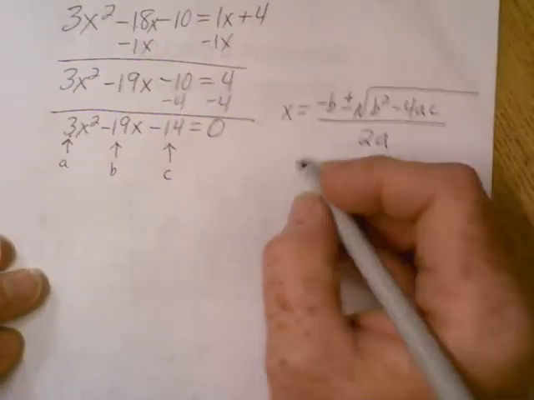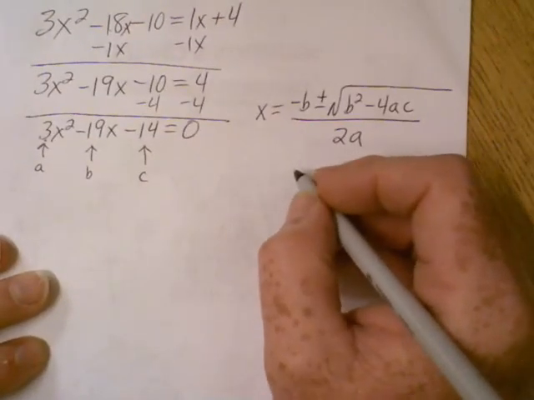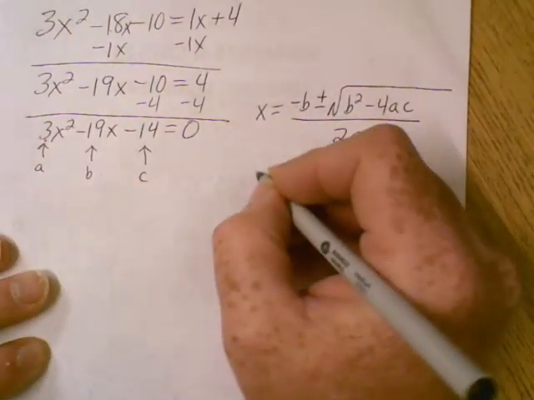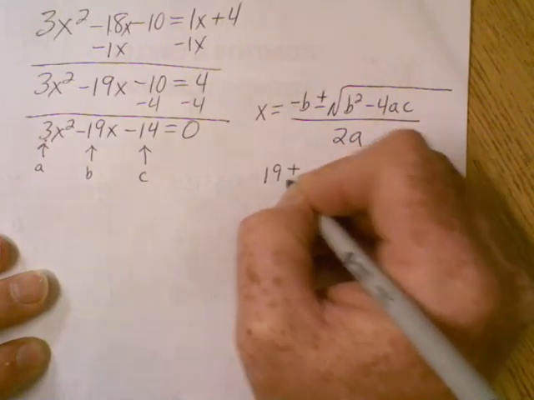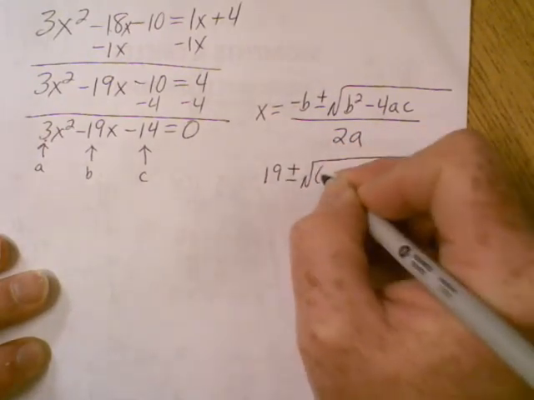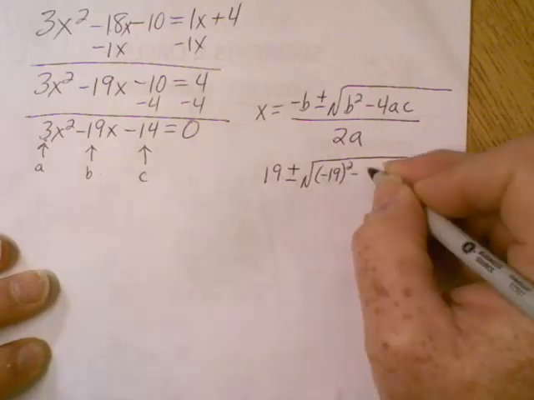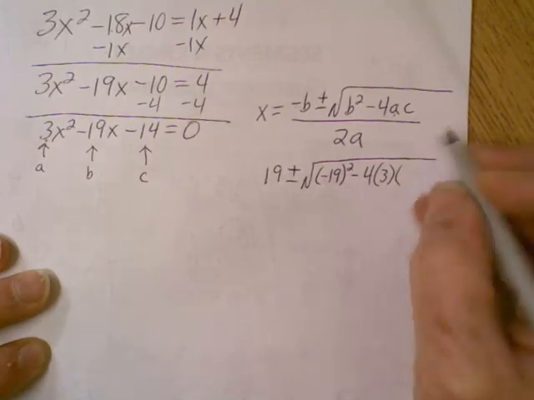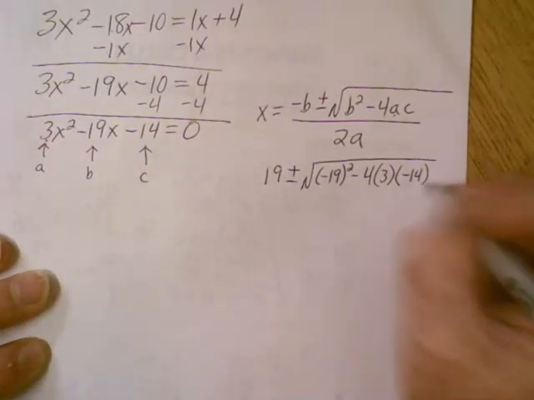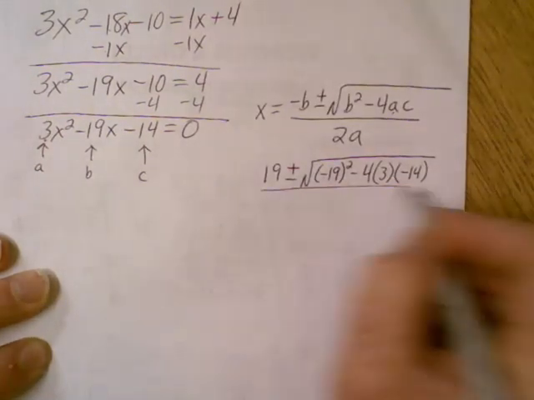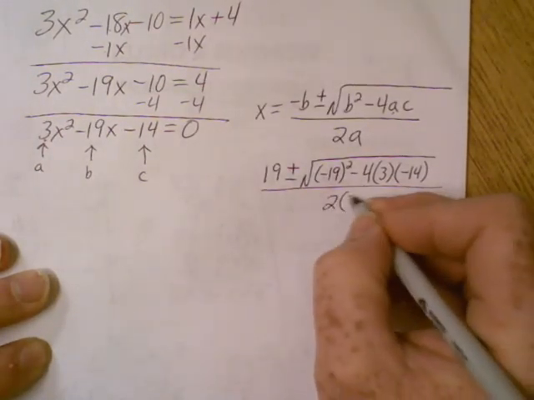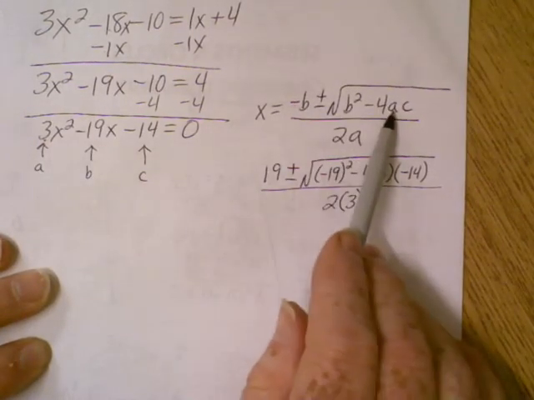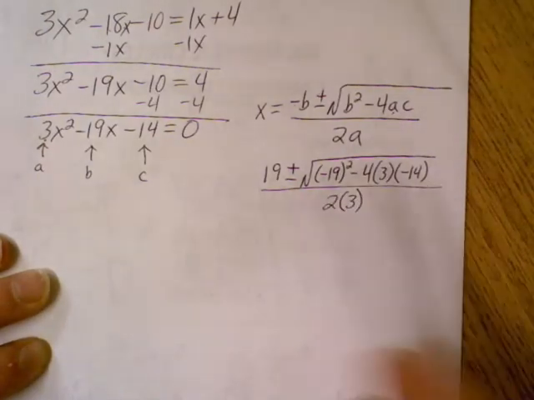I'm just going to plug into the quadratic formula here. Our B is negative 19 this time, so you've got to be careful. It's the opposite of negative 19, so it's going to be a positive 19 plus or minus the square root of negative 19 squared minus 4 times A, which is 3, times C, which is negative 14, all divided by 2 times A, which is 3. So all I did was stick in B, A, and C. Just stick in the numbers.